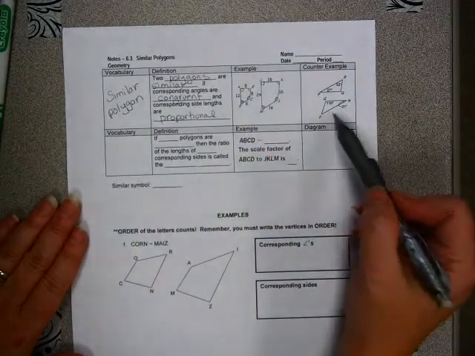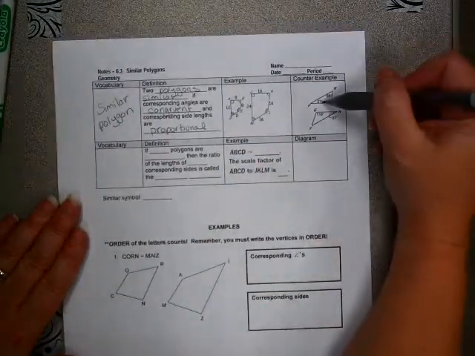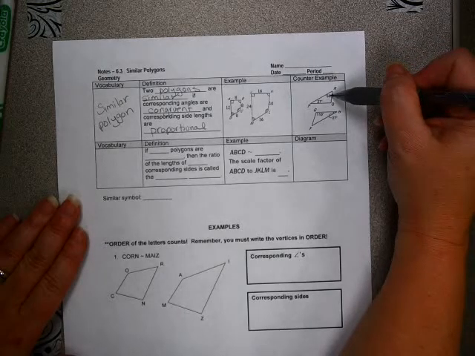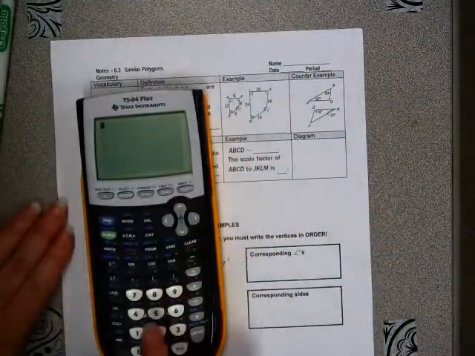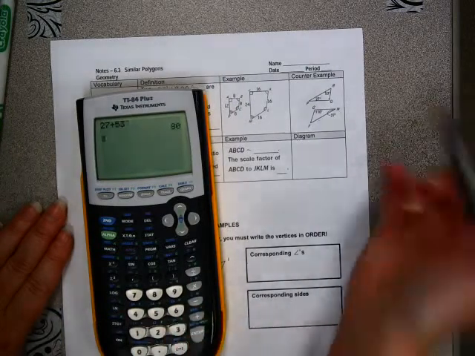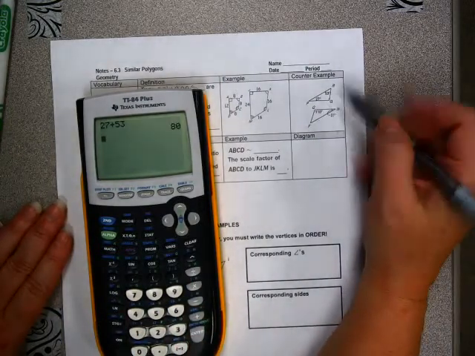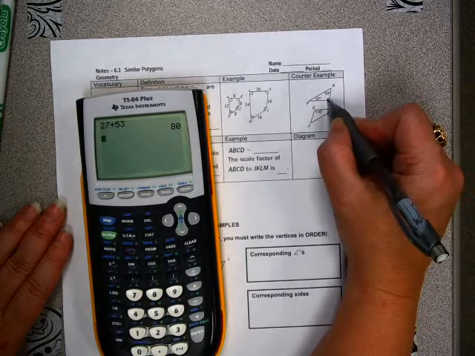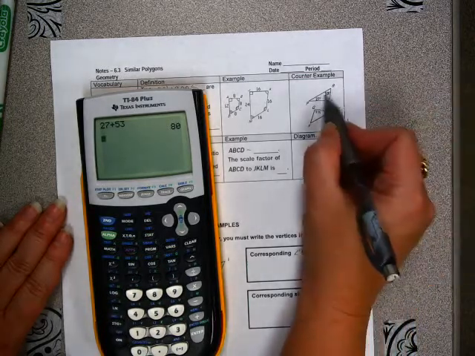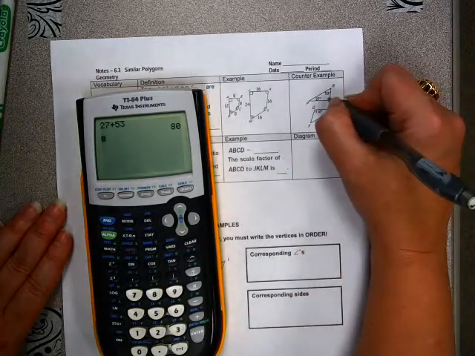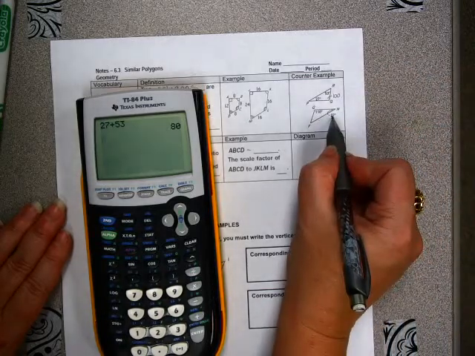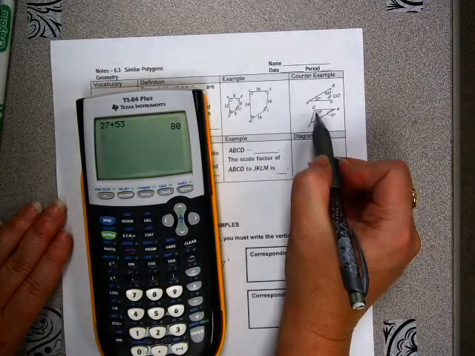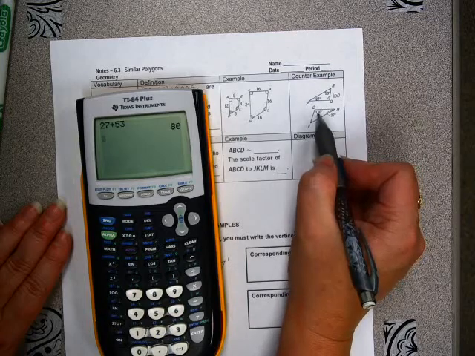But if you look over here, in this one, you've got 27 and 53. I need to find this angle right here. So 27, 53, I would use my calculator and add those together, 27 plus 53. Then I use the triangle sum theorem to find this missing angle. Remember, they all have to add up to 180. If these two add up to 80, that means this one right here has to be 100.